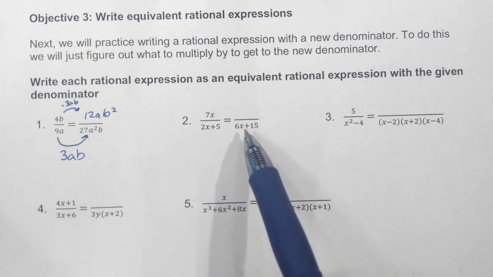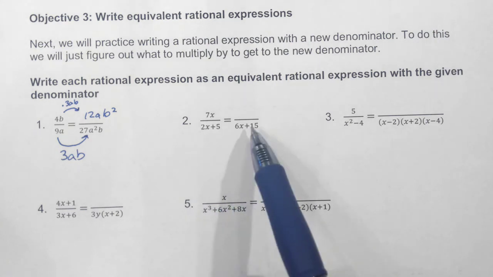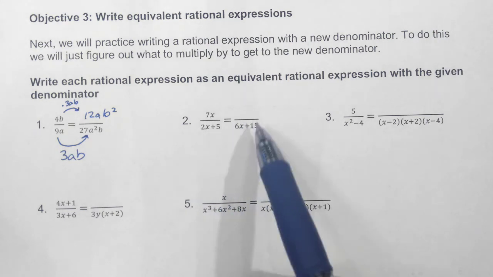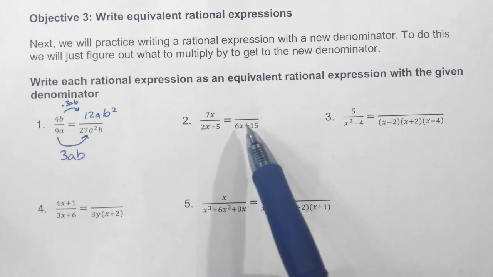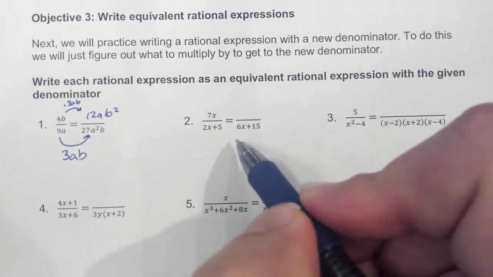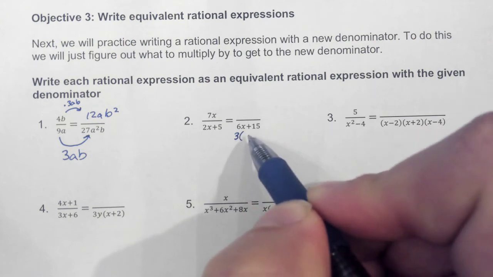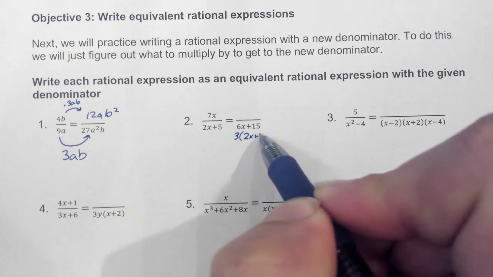Okay, number 2. Okay, this one's a little trickier. Notice this one is factorable. So if it factors, you probably want to factor it. So there's a 3 in common. If you divide by 3, you're left with 2x plus 5.